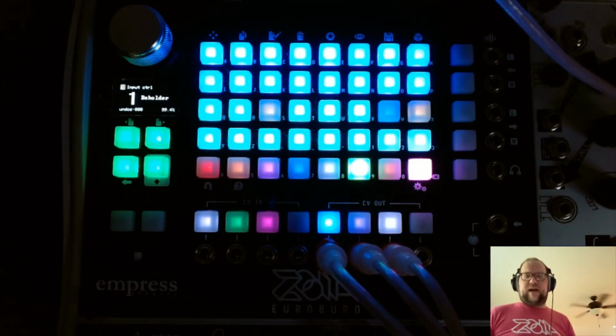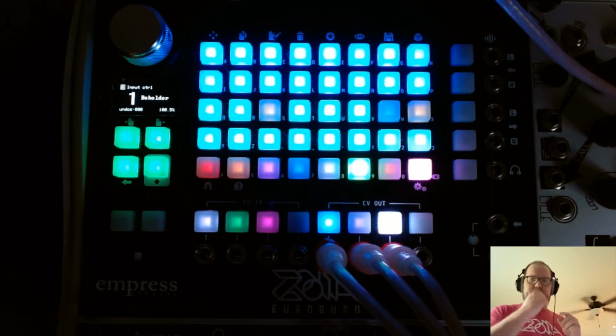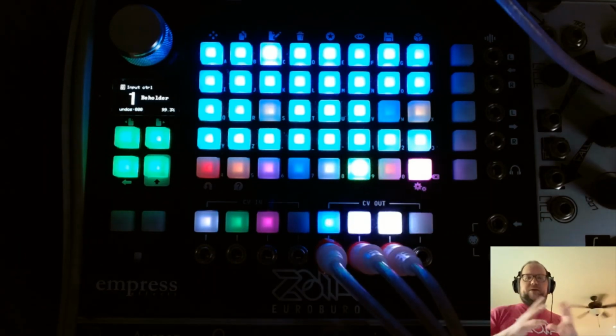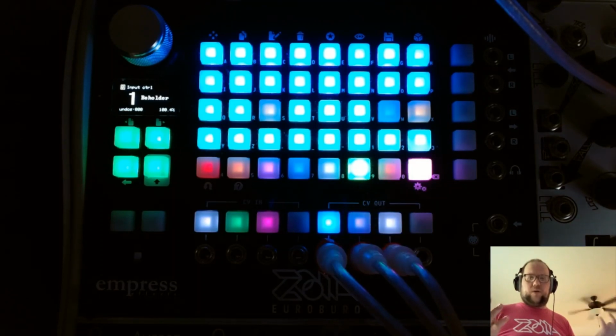So what I have today is a sequencer with a bunch of generative features called Beholder.